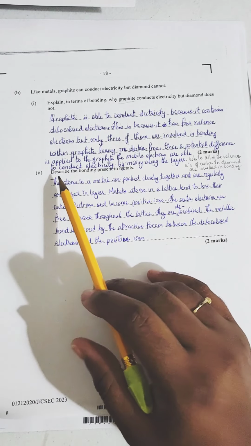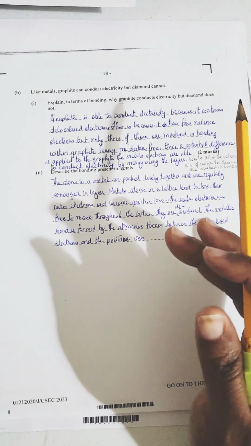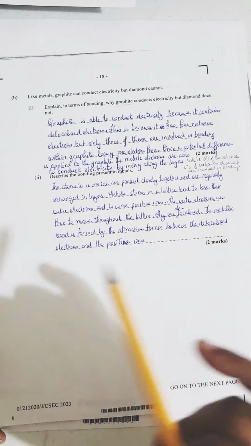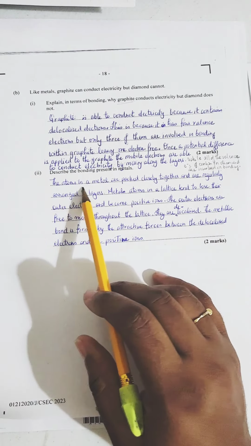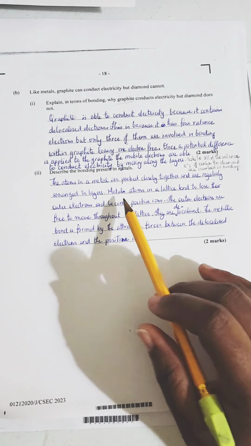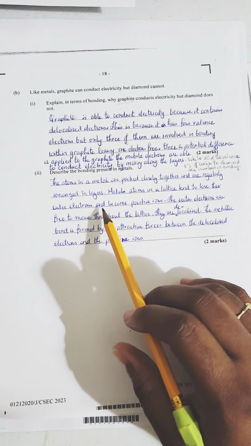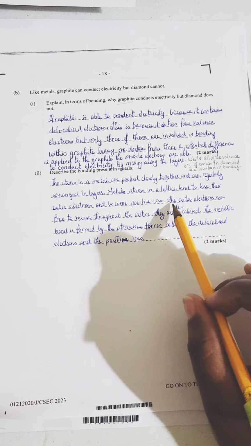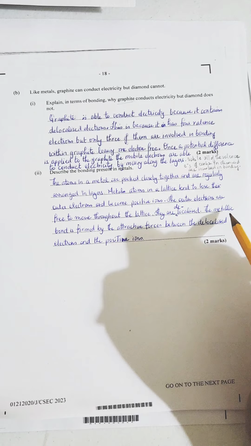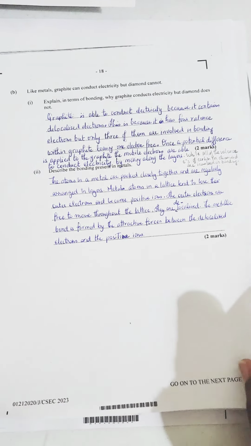Now, describe the bonding present in metals. We all know that in metals, you have this sea of delocalized electrons surrounding the positive ions. The atoms in a metal are packed closely together and are regularly arranged in layers. Metal atoms in a lattice tend to lose their outer electrons and become positive ions. The outer electrons are free to move throughout the lattice. They are delocalized. The metallic bond is formed by the attractive forces between the delocalized electrons and the positive ions.